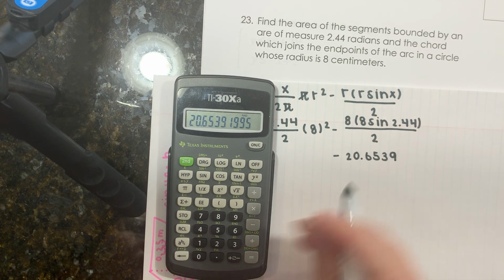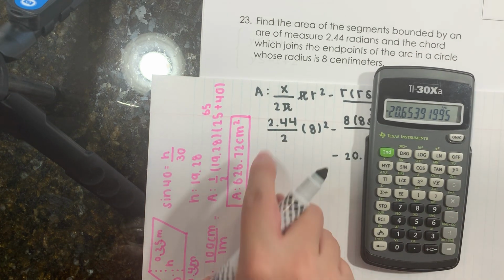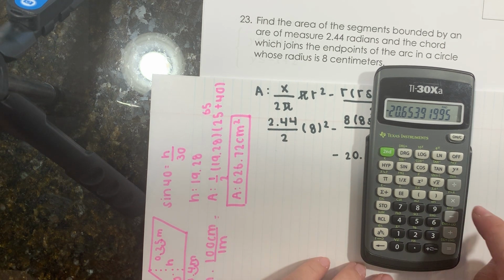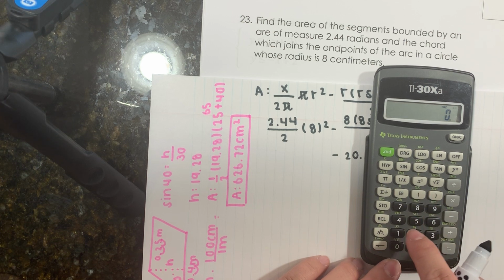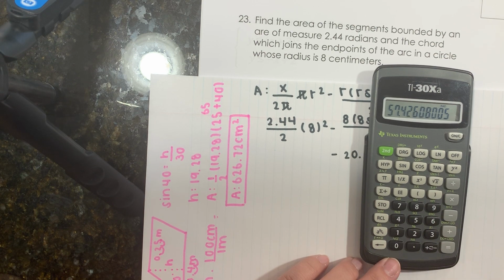So that's going to be equal to 20.6539. And then I'm going to make that negative, because 2.44 divided by 2 would be 1.22. So I'm going to do plus 1.22 times 64, in parentheses, equals.